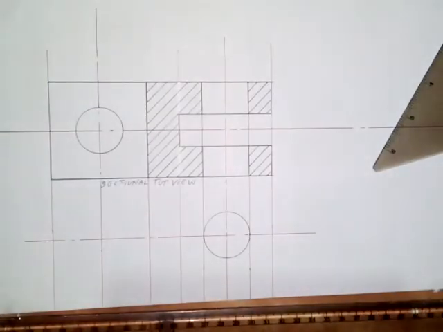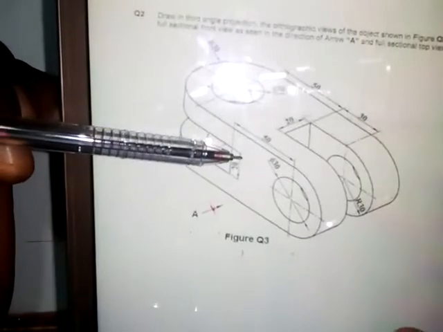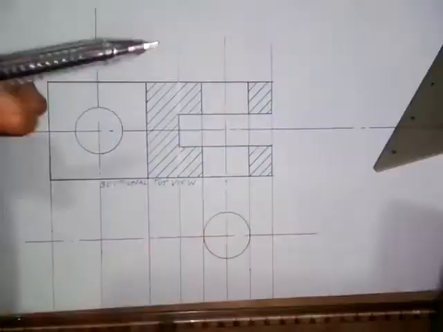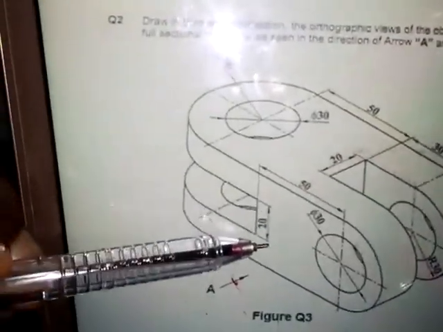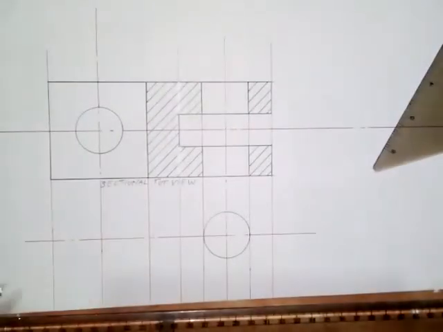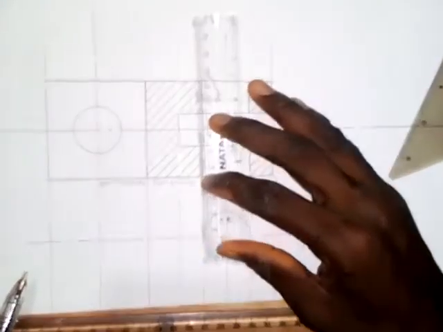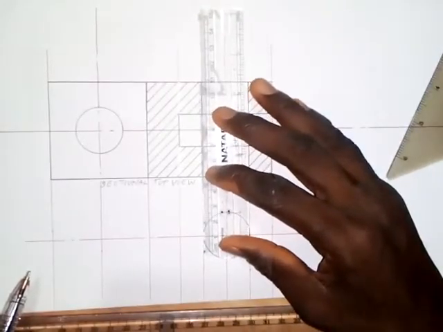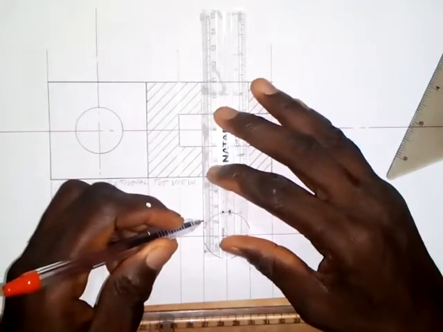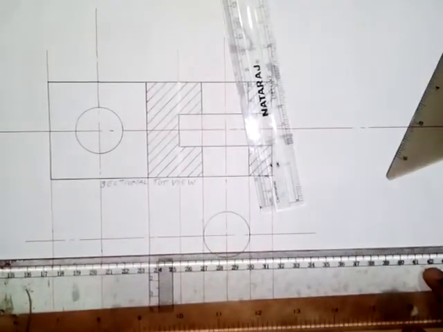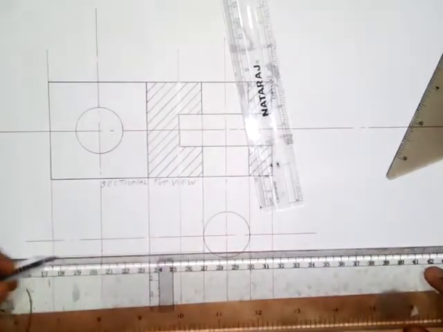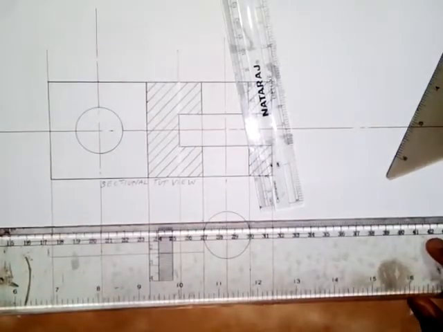So what is the thickness of that? What is the width of this? This is how we are going to take it. From the center here, the distance from here to here is 20 millimeters. So from the center here, I will take 10 millimeters up and 10 millimeters down. Then I will draw a horizontal line from here to here, and from here to here.